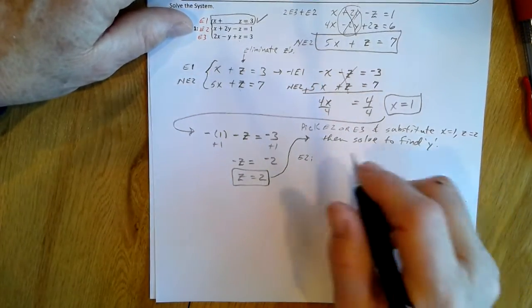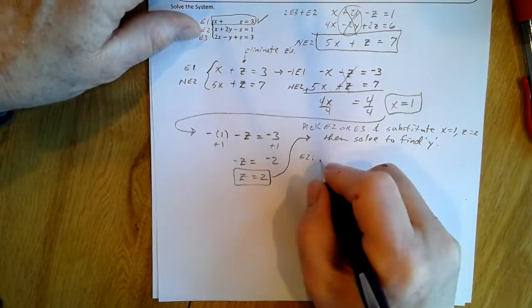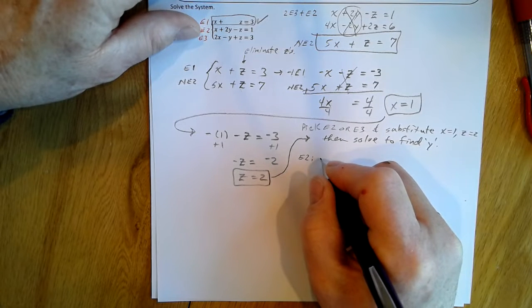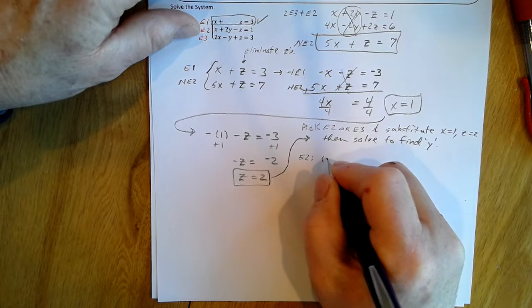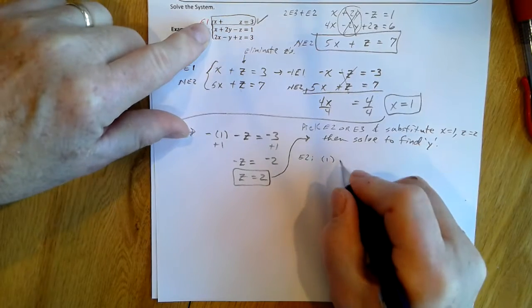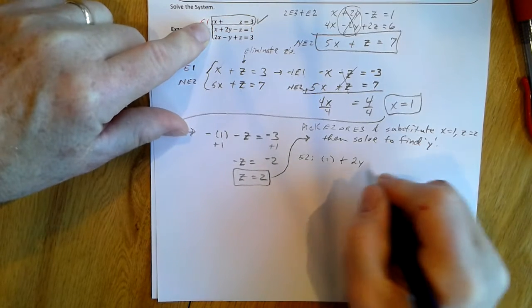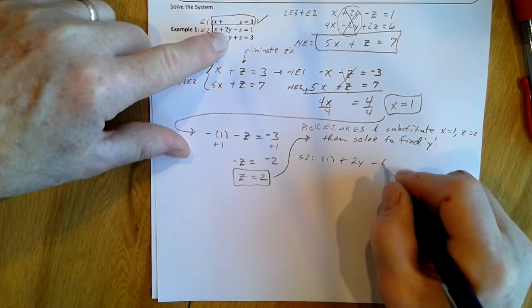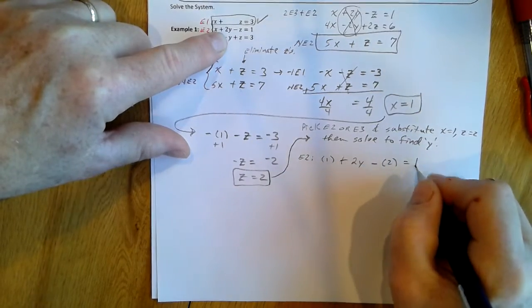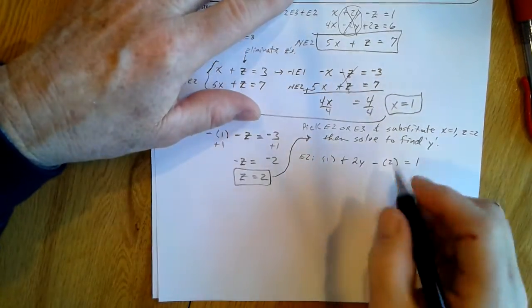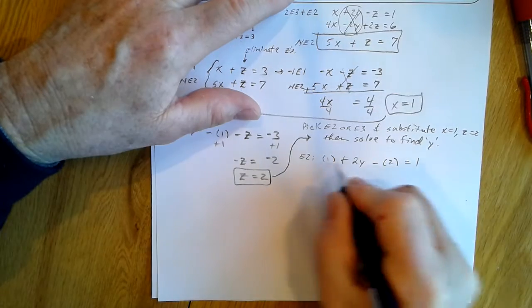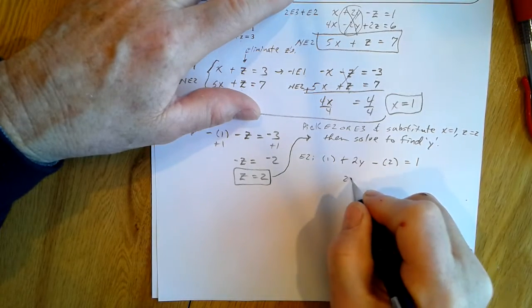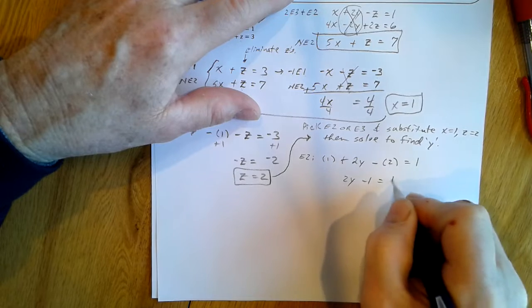So first things first, x equals 1. So I'm going to substitute 1 plus 2y, which I don't know yet, minus z, which is 2, equals 1. So this is 1 take away 2. So it's 2y minus 1 equals 1.